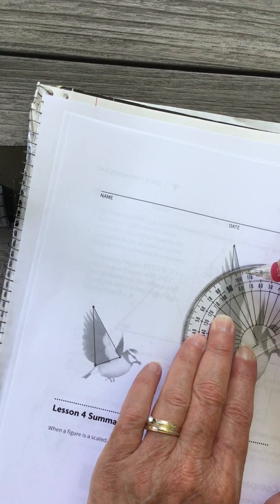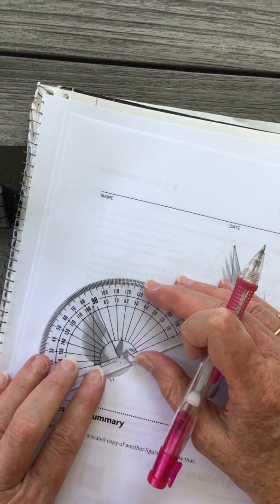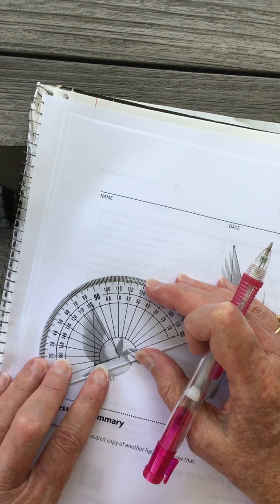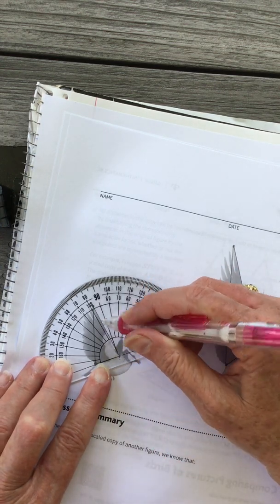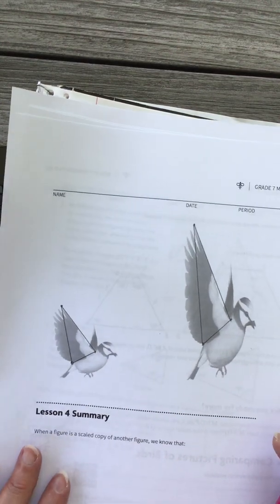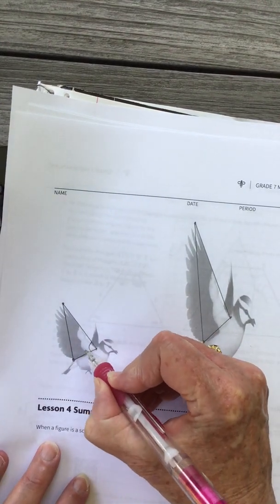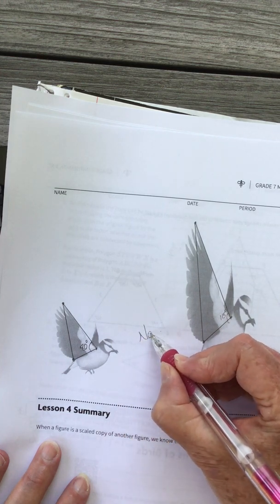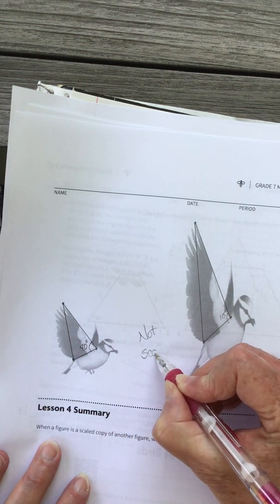Are you where you can see it? Yep. Okay. Let's test this angle. Oh, this angle, the corresponding angle, is only 80 degrees. So are they scaled copies? Nope, this is about 80 degrees, and we said this was about 115 degrees. So they are not scaled copies.